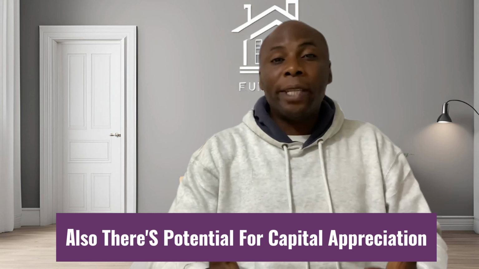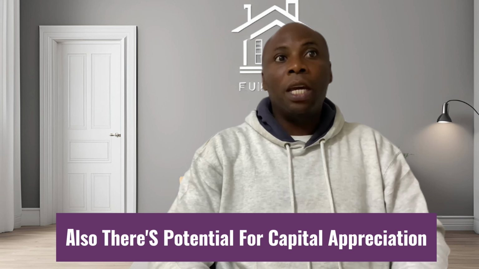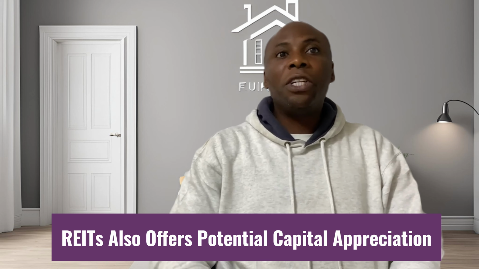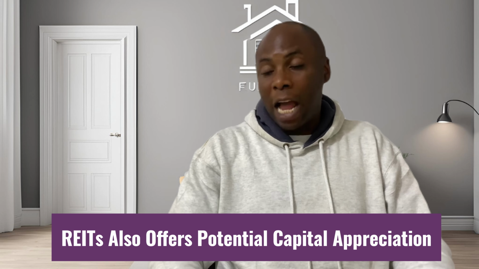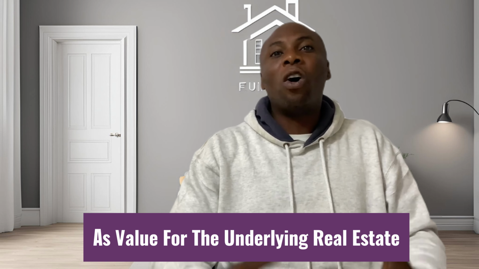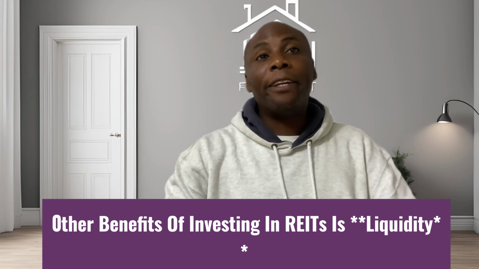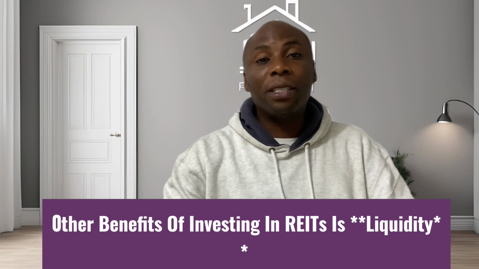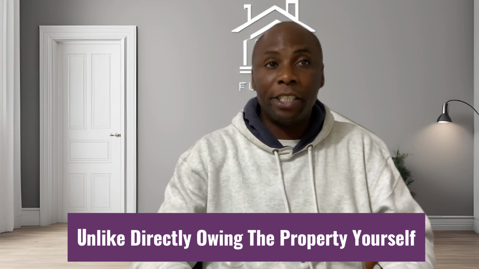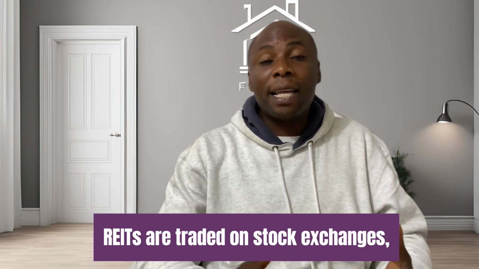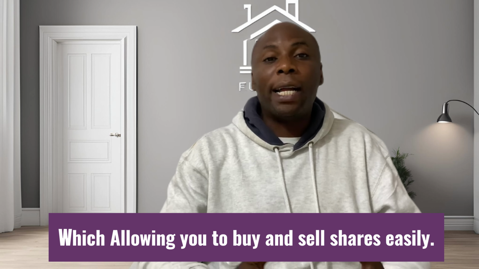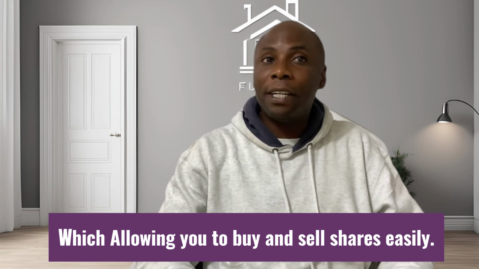Also, there's potential for capital appreciation. In addition to dividend income, REITs also offer potential capital appreciation, as the value of their underlying real estate assets can increase over time. Another benefit of investing in REITs is liquidity, which means unlike directly owning the property yourself, REITs are traded on the stock exchange, which allows you to buy and sell shares very easily.